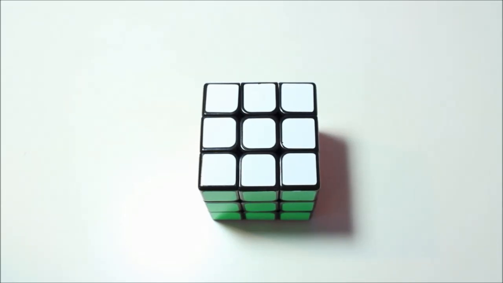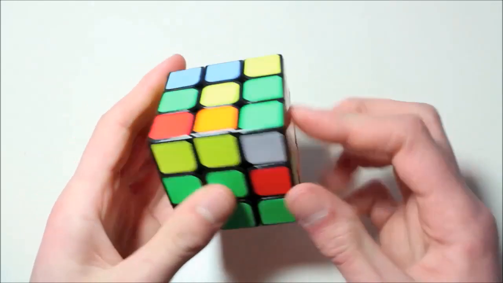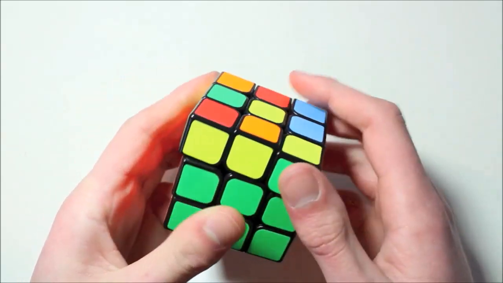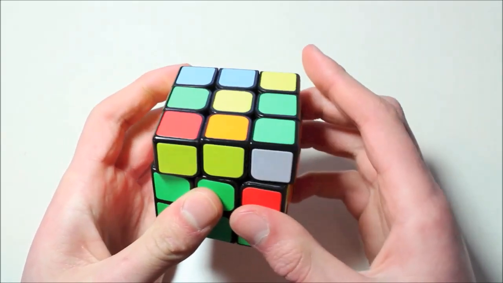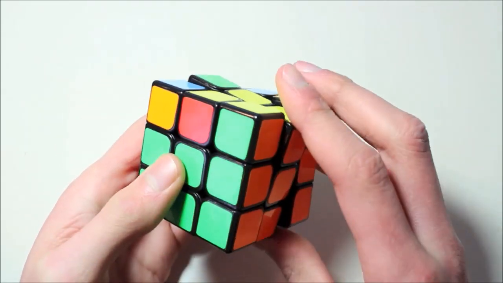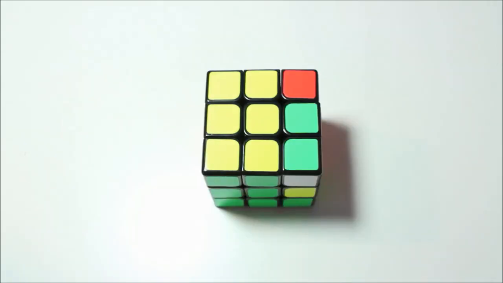So for this method, you insert your last pair with a trigger that orients the most last layer edges. For example, here you can see that inserting this pair normally results in a dot OLL case. Alternatively, you can insert this pair with a sledgehammer to orient a couple of edges, resulting in a much better OLL case.